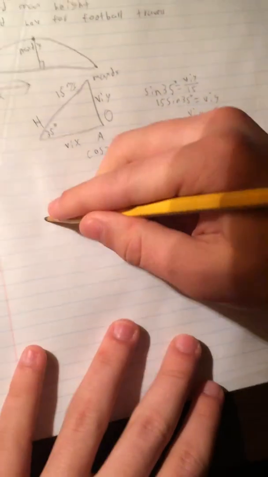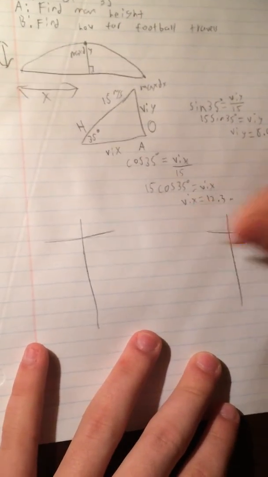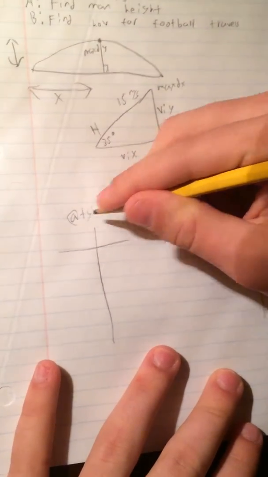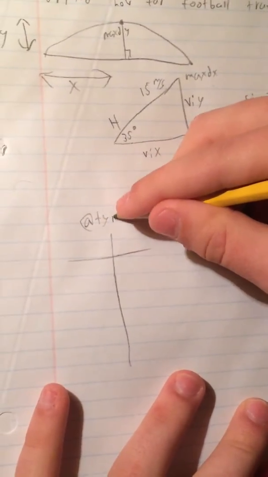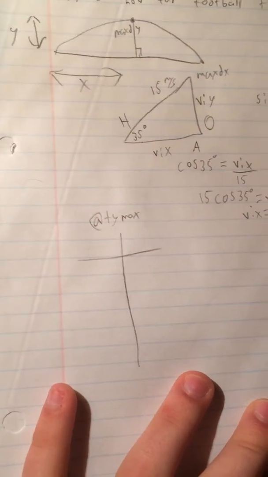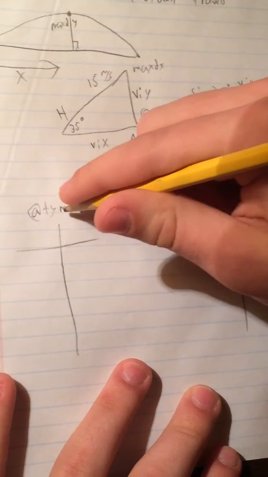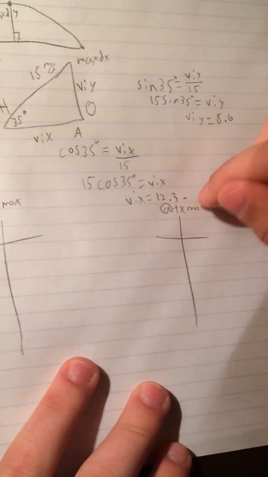Then we're going to draw it out in two separate graphs or charts. Over here is the x max, over here is the y max, and over here is the x max.